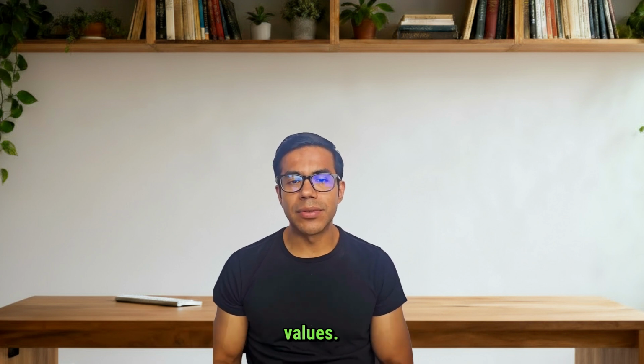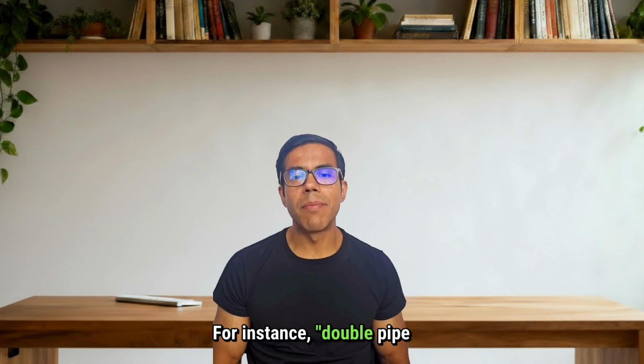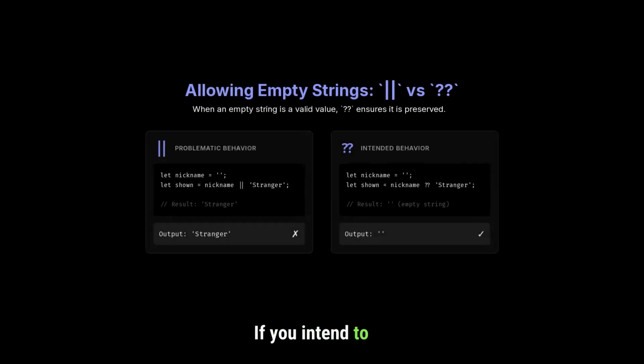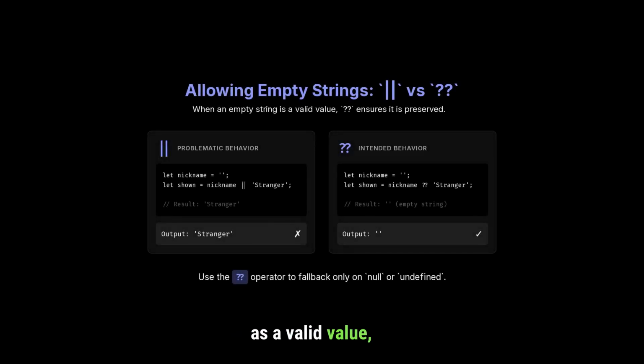A common pitfall is accidentally hiding valid empty values. For instance, an empty string || "default" will always result in "default". If you intend to allow an empty string as a valid value, but still want to fall back for null or undefined, use the nullish coalescing operator.